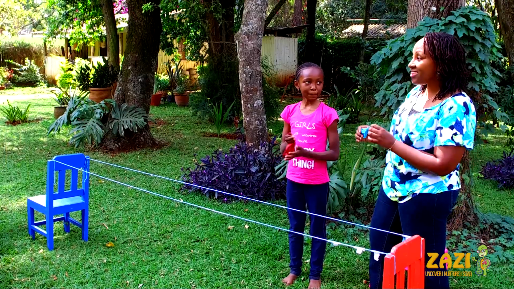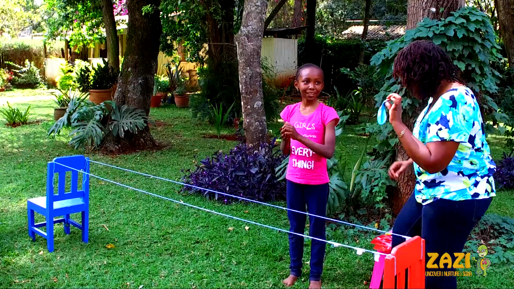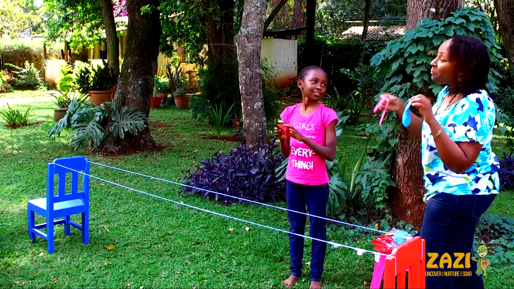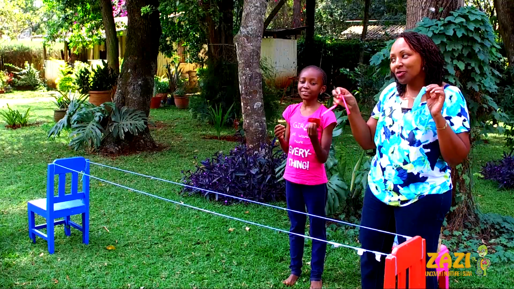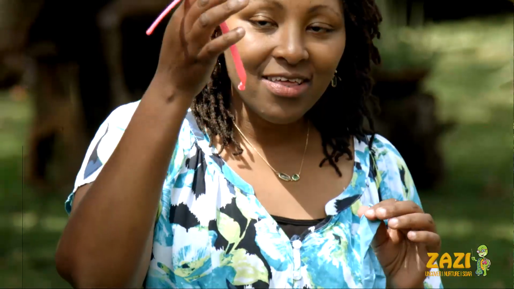So we see in that race the blue balloon won against the pink balloon. Ideally, the balloon that is longer should be able to go faster than this one. But as you know, with science, things fail. Keep trying until you get it right.